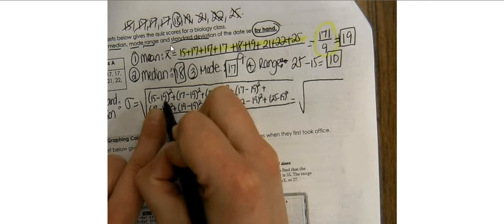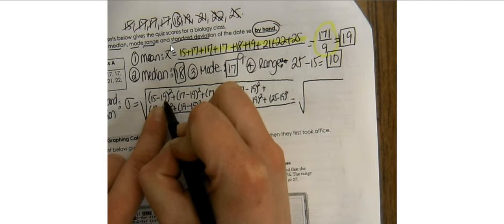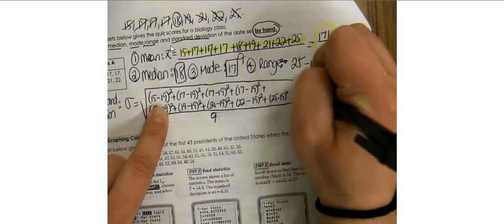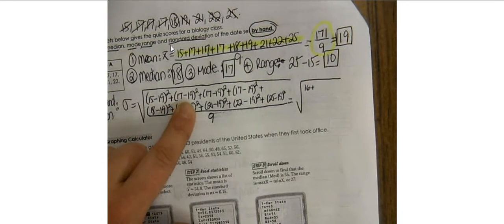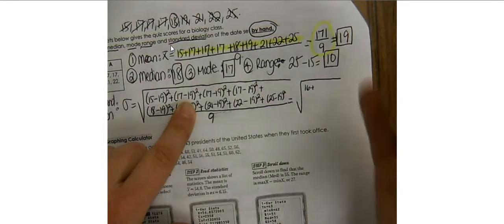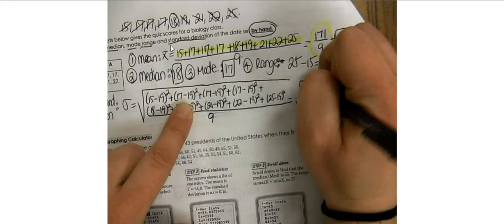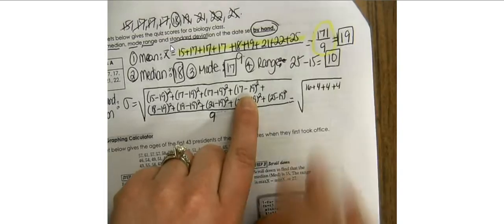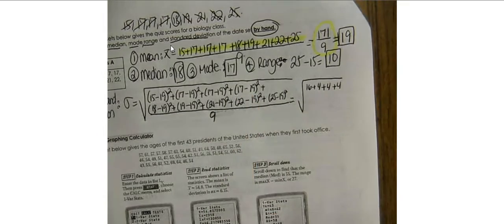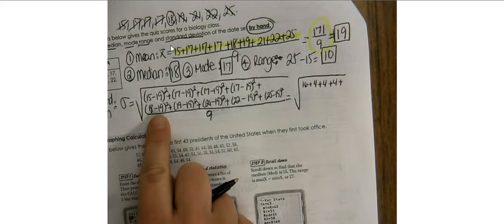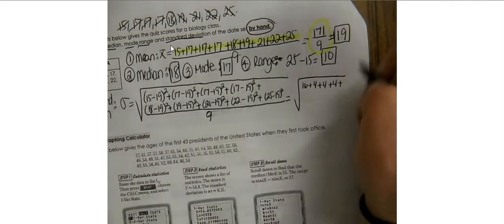15 minus 19 is negative 4. Negative 4 squared is 16. Plus, 17 minus 19 is negative 2. Negative 2 squared is 4. So the next one's going to be plus 4, and then the next one's going to be plus 4, because 17 minus 19 squared occurs 2 more times. Plus, 18 minus 19 is negative 1, and negative 1 squared is 1.